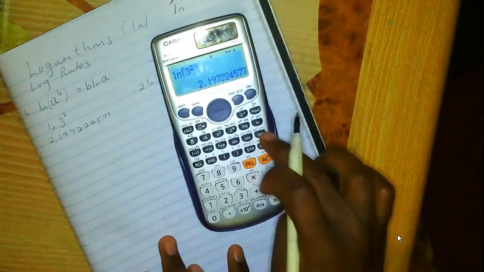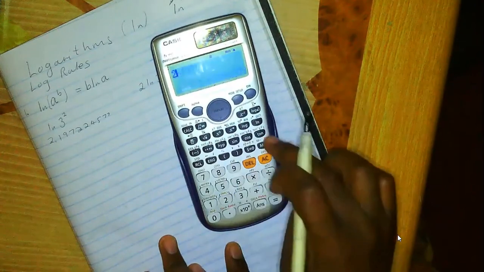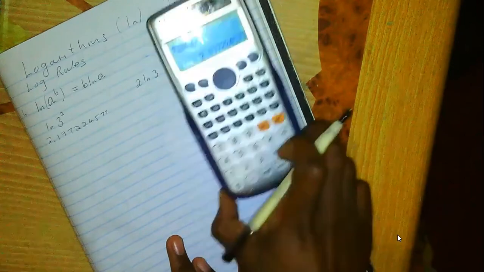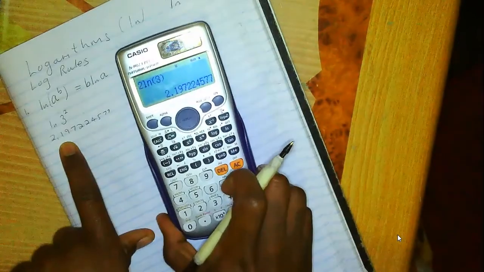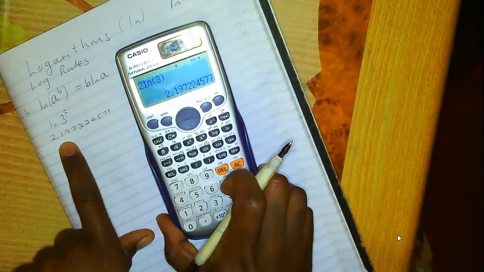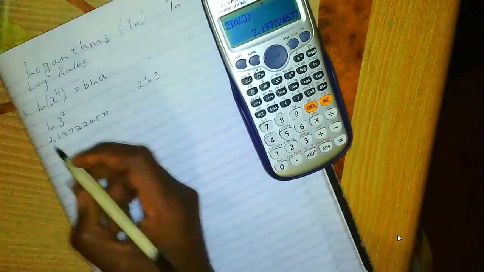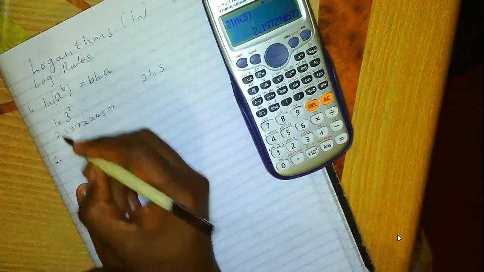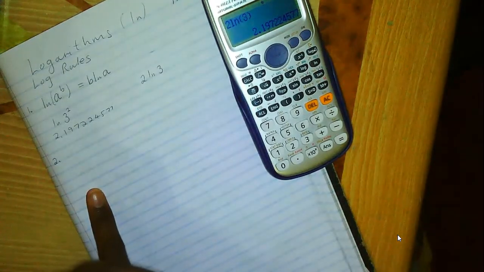Let us test 2 ln 3. Don't forget to close the brackets. It gives us the exact same value. So this one is true. We've got another log rule, which of course we will use.